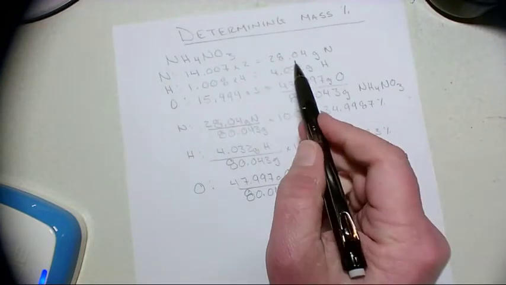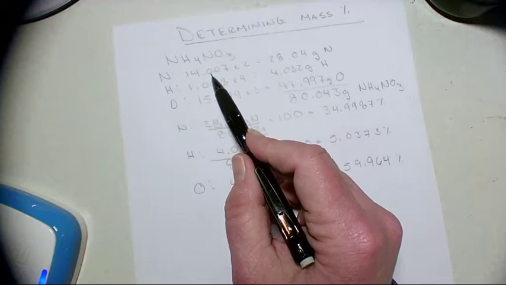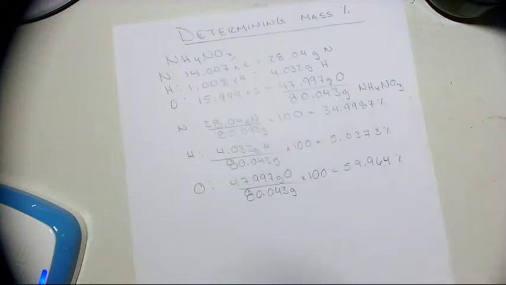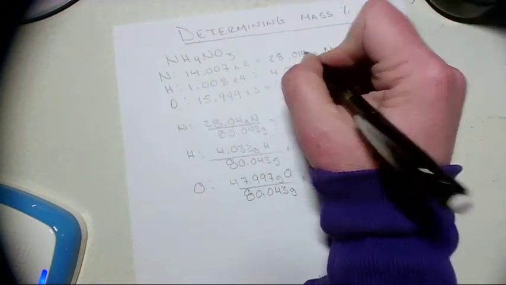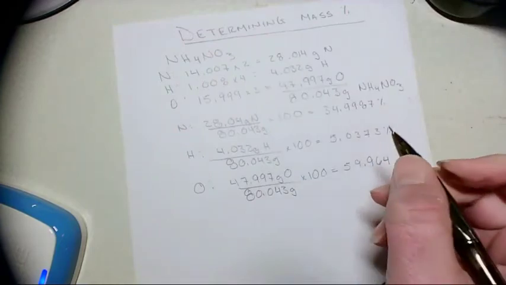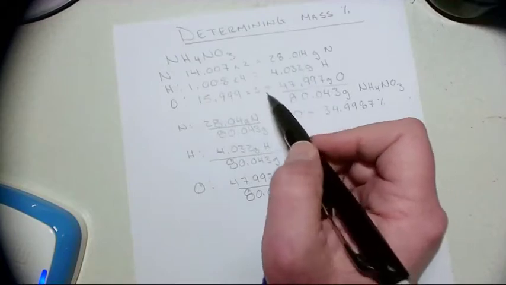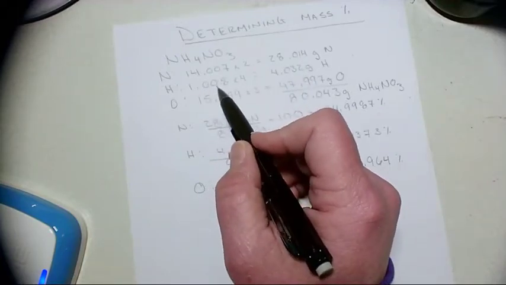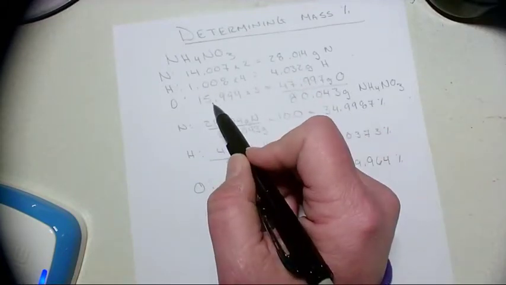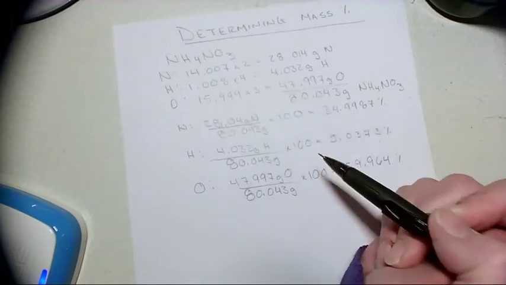So now let's talk sig figs, shall we? We came up with, what should this have been? 28.014. 4.032. Cool.